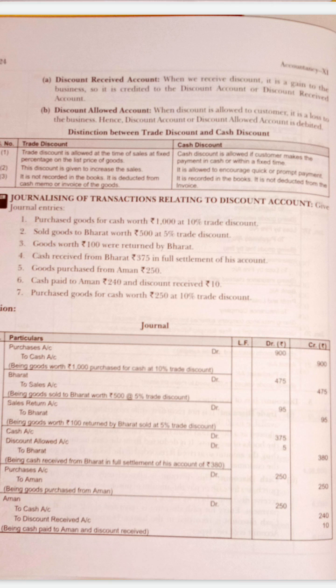Here we record the books of accounts after deducting the trade discount of 10%. So 1000 into 10 by 100 is 100. We deduct the trade discount of rupees 100 from 1000. So the balance is 900. Understood? Purchase account to cash account, we record only the 900.